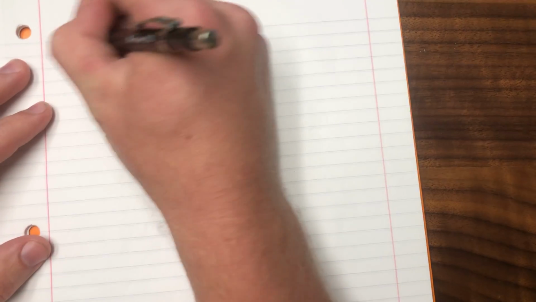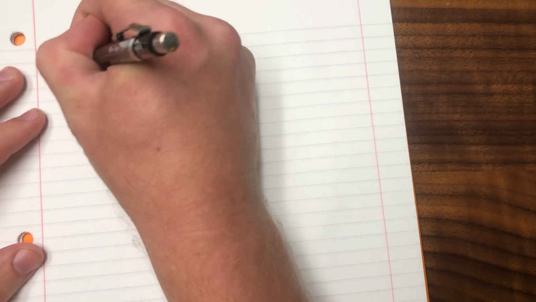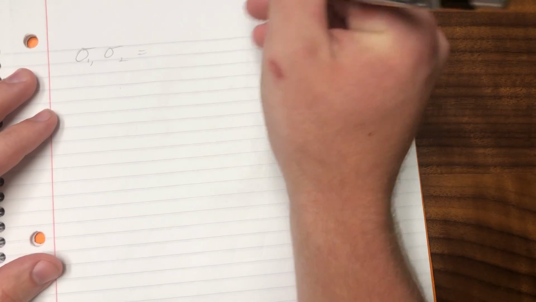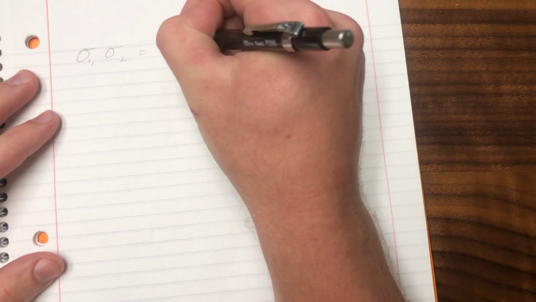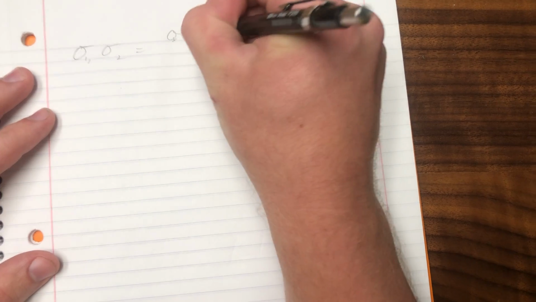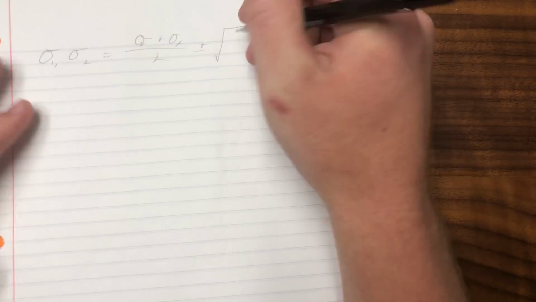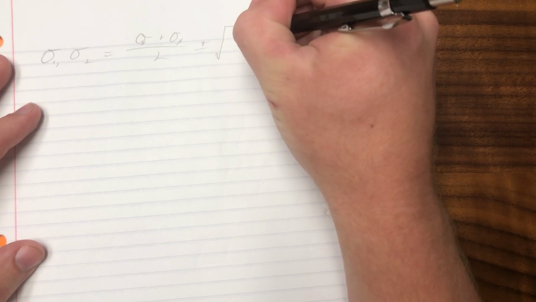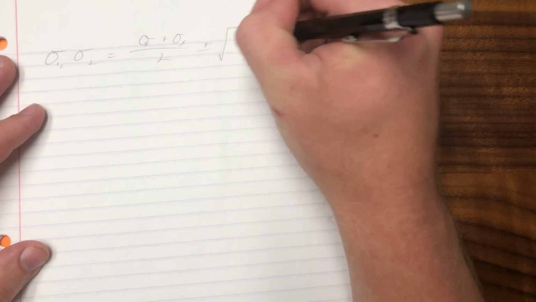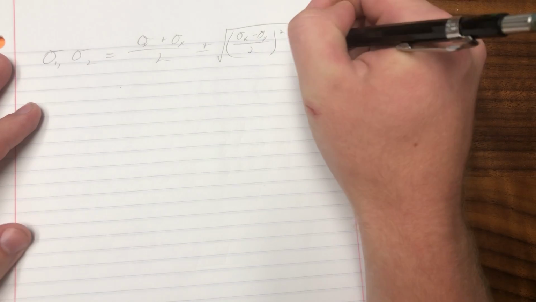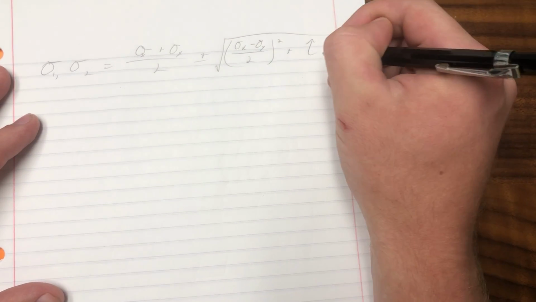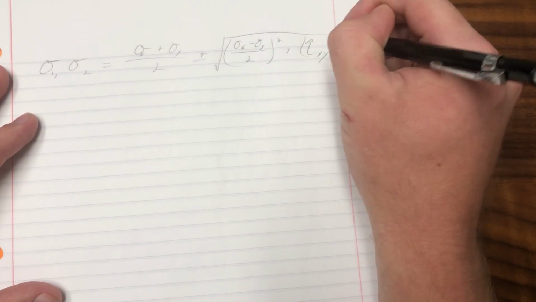To do that, the formula for principal stresses is going to be sigma x plus sigma y over 2, plus or minus the whole square root of sigma x minus sigma y over 2 squared plus tau xy shearing squared. So that's the formula.